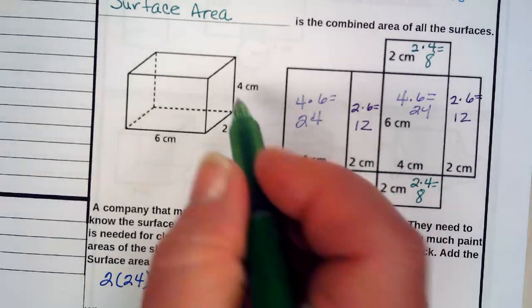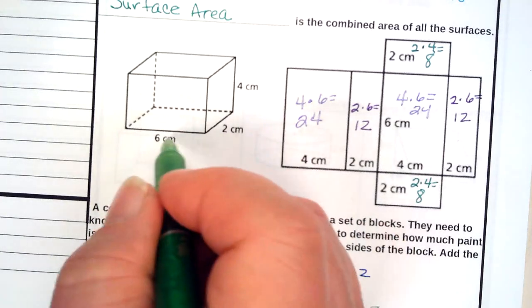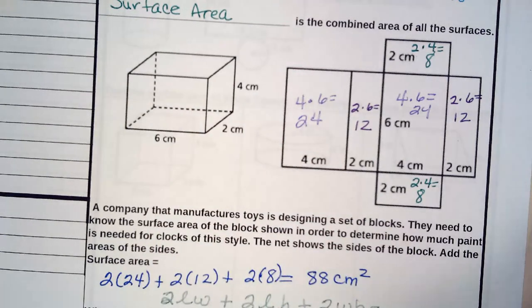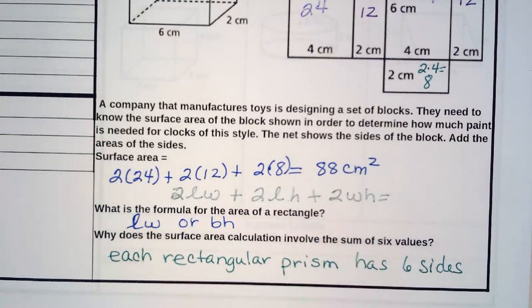I could call this LWH or this LWH. It doesn't matter. Just plug those in to your formula. Just identify one is your length, one is your width, one is your height, and plug it in.